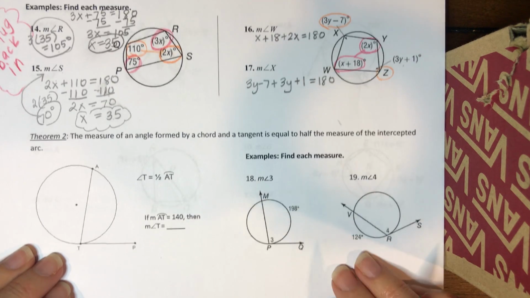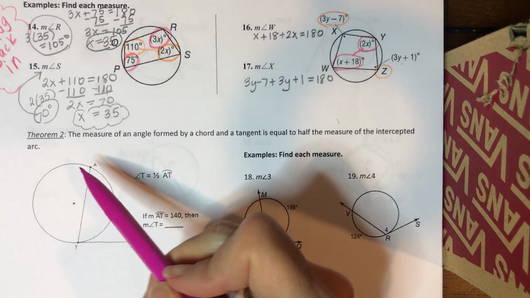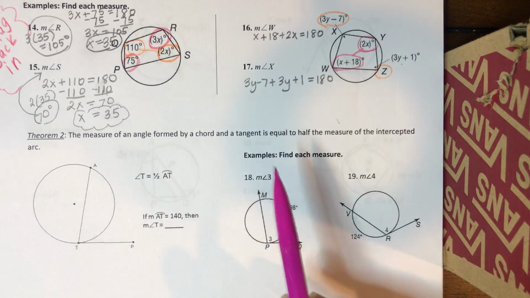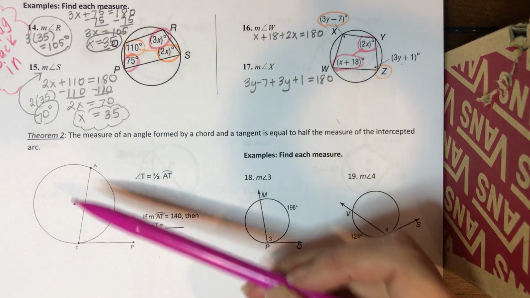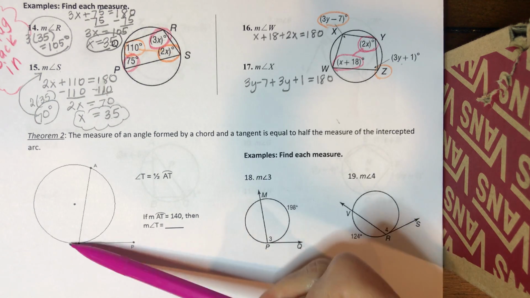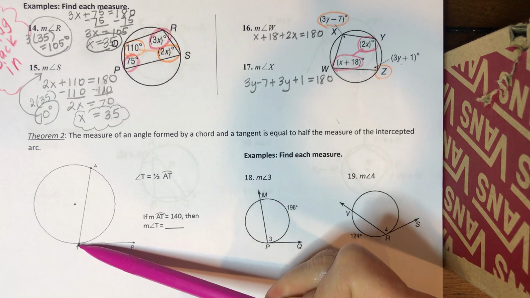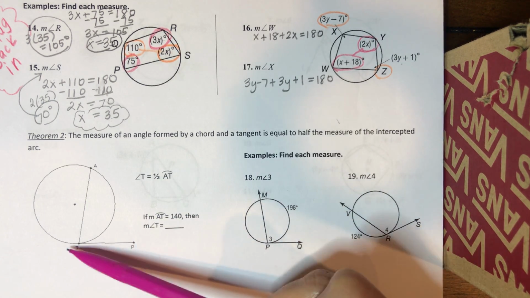So this theorem's not too hard. It just kind of looks like a different kind of picture, because everything that we've had before has been inside of the circle. But in this one, it looks like an inscribed angle, all right? And it is, but one of the sides comes outside of the circle.